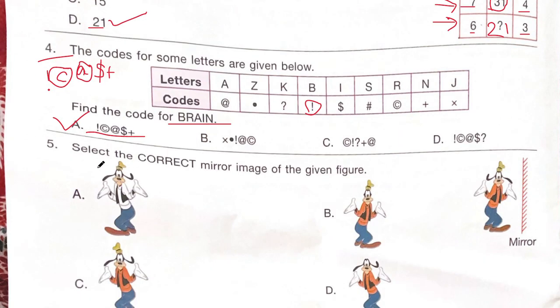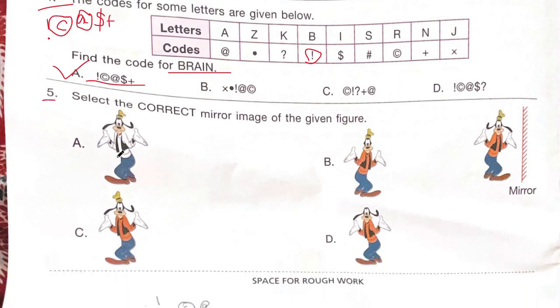in option A. Question 5 here is, select the correct mirror image of the given figure. This is the image given to us and this is the mirror given to us. We need to find the mirror image. Now here this cap is missing, so this is ruled out. Here the color is changed, so this is ruled out. So the answer is either B or C. Now if you carefully observe, option B is exactly similar to what is given, so it can't be the mirror image. So we have to select option C.